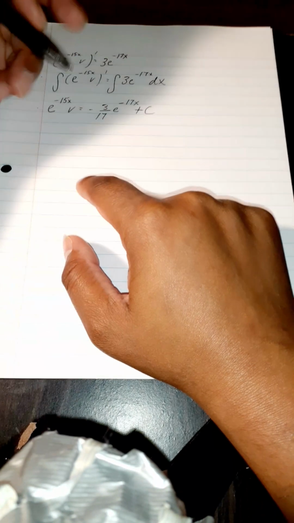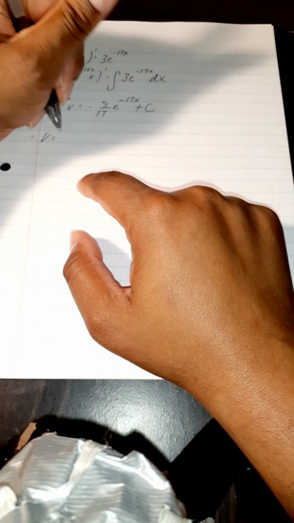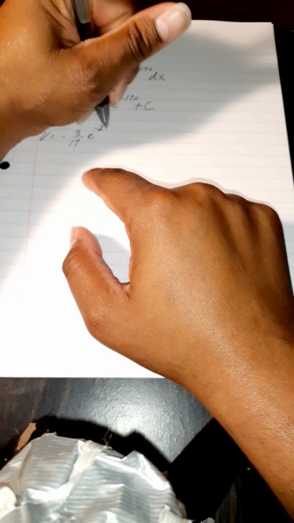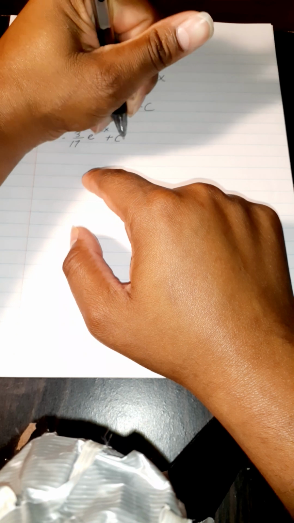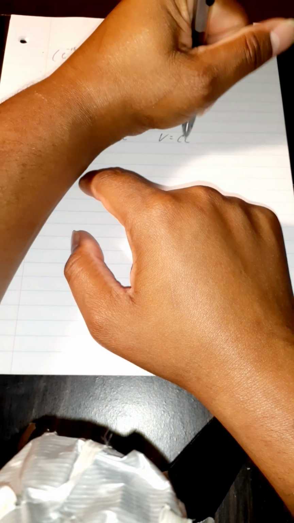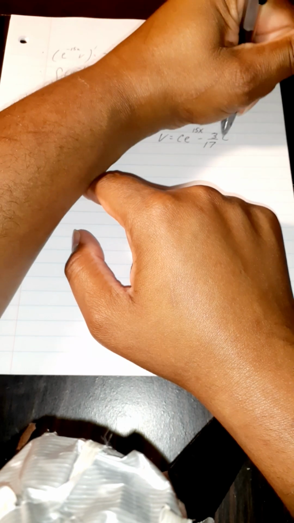Now we need to isolate the v. So divide both sides by e to the negative 15x. And we'll get v is going to be equal to negative 3 over 17 e to the negative 2x plus c e to the positive 15x, because I'm going to move it up top to make it positive, or vice versa. You could write it v is equal to c e to the positive 15x minus 3 over 17 e to the negative 2x.